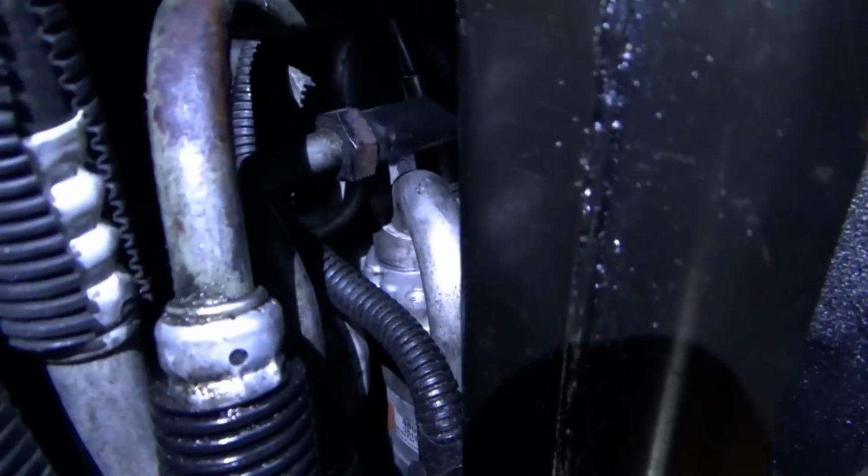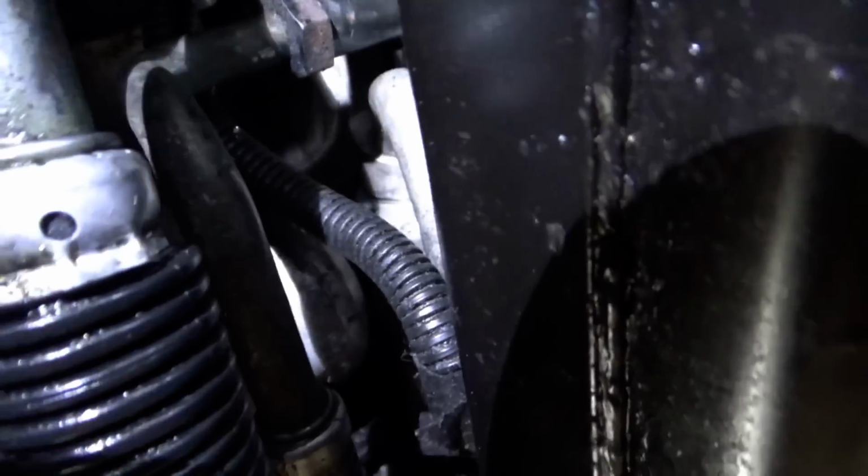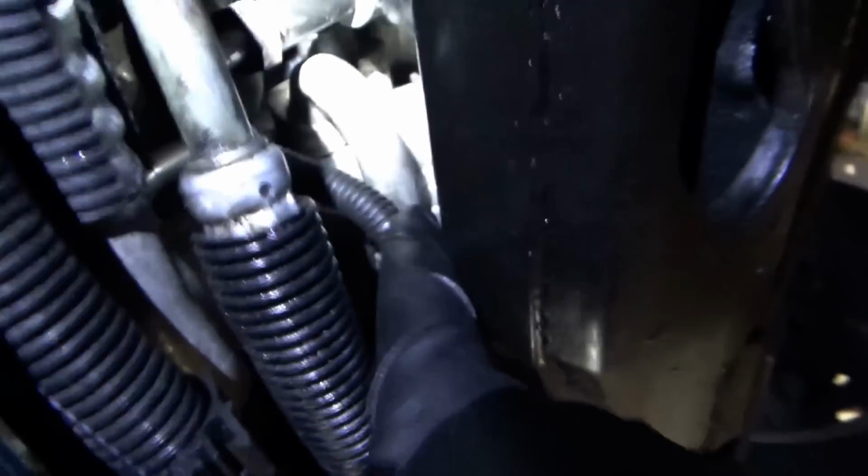Alright, with a long pick and some wobble extensions, I slipped the new seals in there. Now we're going to tighten down the main bolt. Charge it up, sniff around, make sure no more leaks on this compressor.